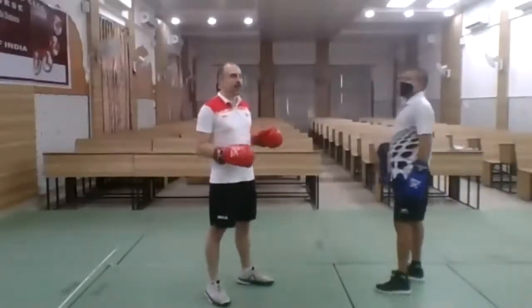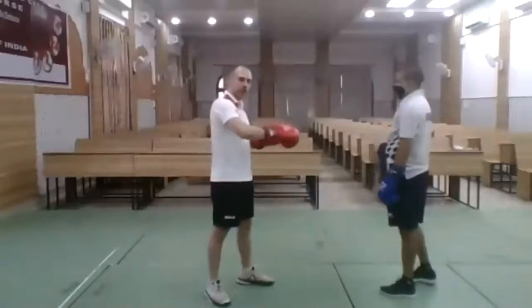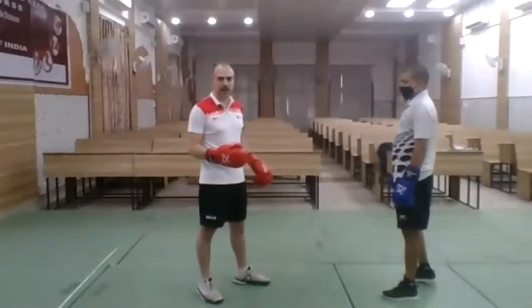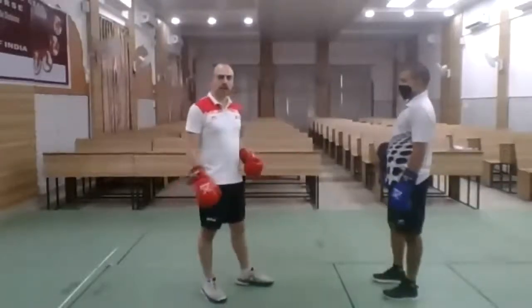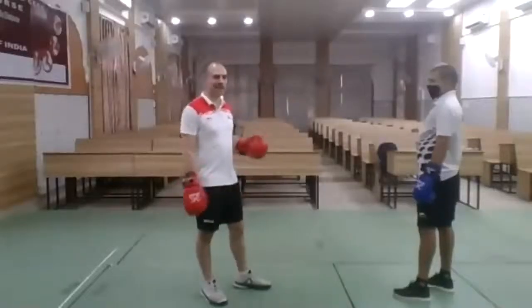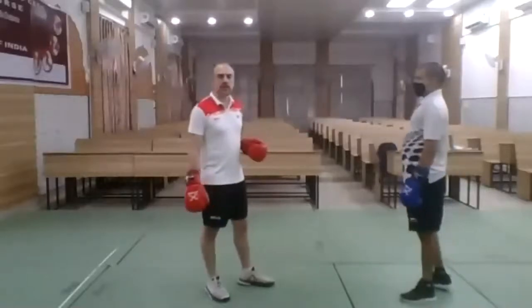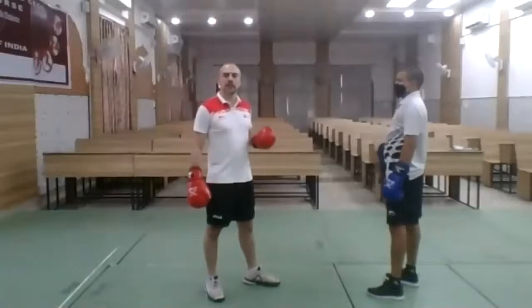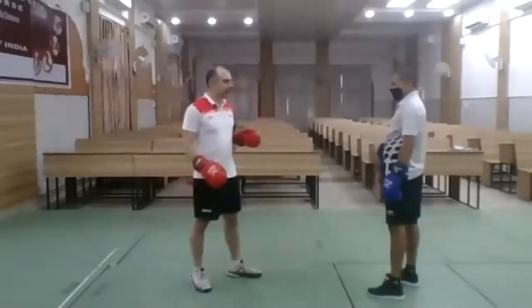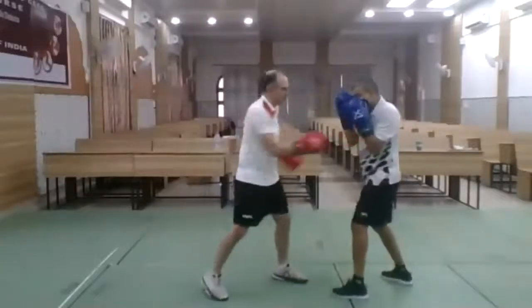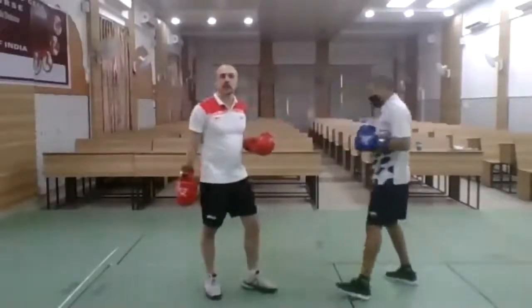So we see an exercise where we work on attack and counter. Attack and counter, always in balance. If I am in balance, I'm able to attack again. But I want to highlight the importance of both boxers understanding why we're doing this and making it a quality exercise. Because the same exercise, if you only do it randomly, it will not look like boxing. Okay?